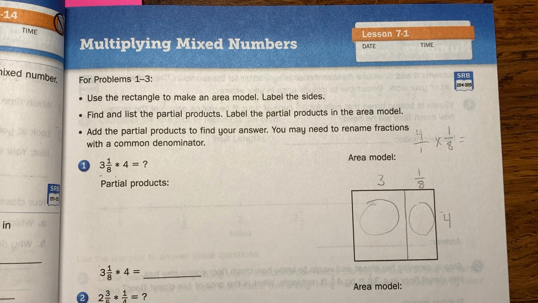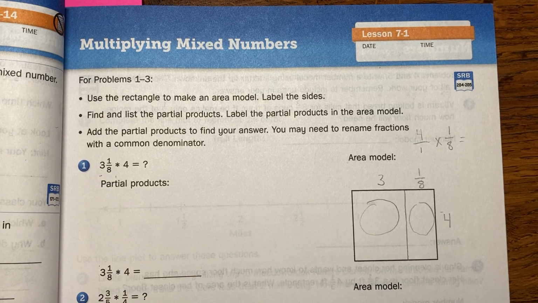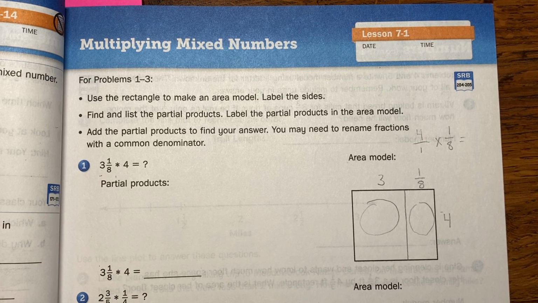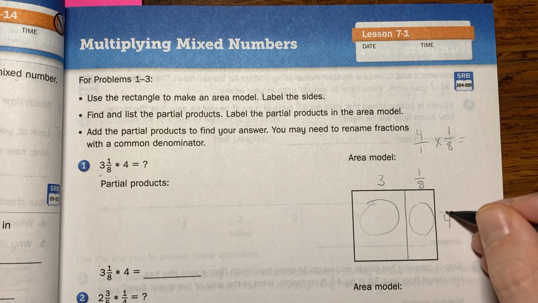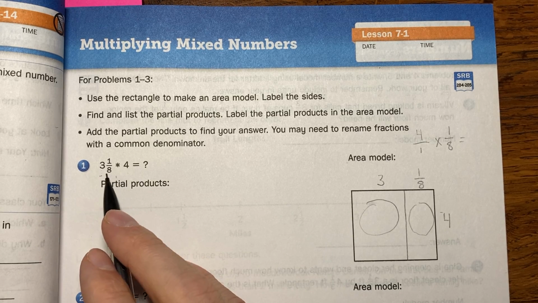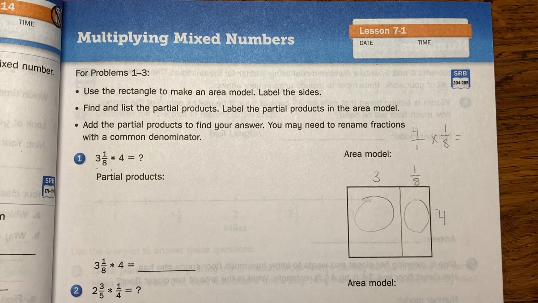Our first question is 3 1/8 times 4, and we need to turn that into an area model. Basically what that means is we just have to break down each part of our numbers that we're using. With the number 4, it's a whole number, so there's only one piece. So one side of our area model can just be 4. But we need to take the mixed number and split it up. And that's exactly what we did here. We split 3 1/8 into an area with 3, and then another one with 1/8.